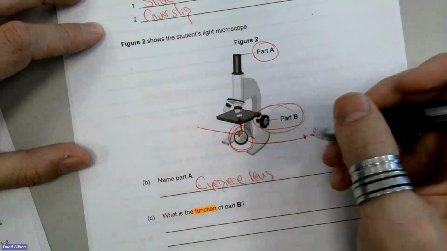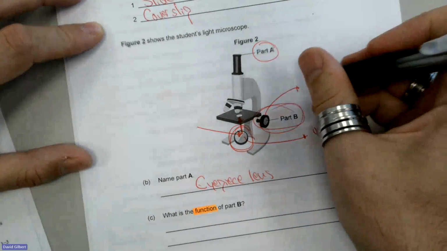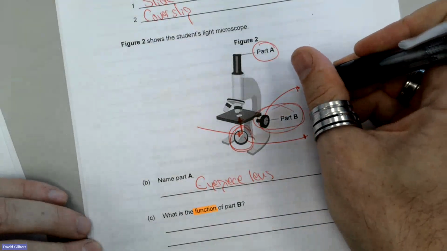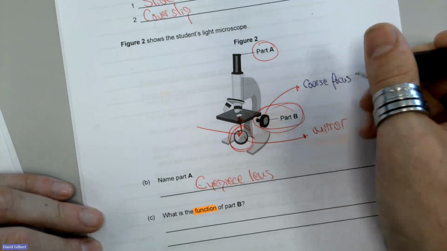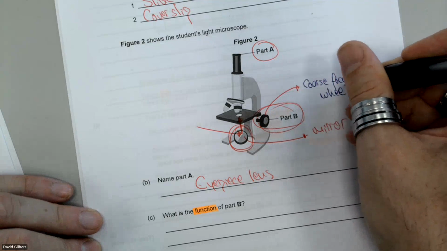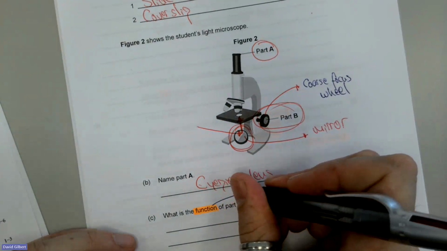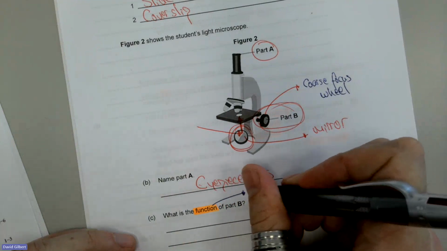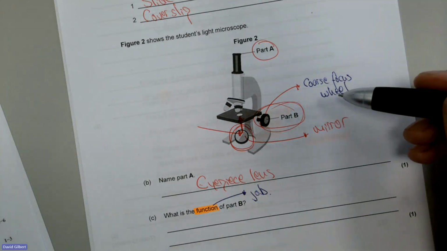Now, part B doesn't ask us for the name, but if we just recall that the name of this, in terms of its function, is the coarse or fine focus wheel. What's its function? Now, remember we've spoken about function. There's another word being job. So what's its job? What's the job of part B?